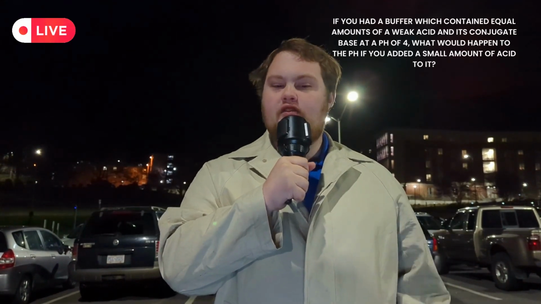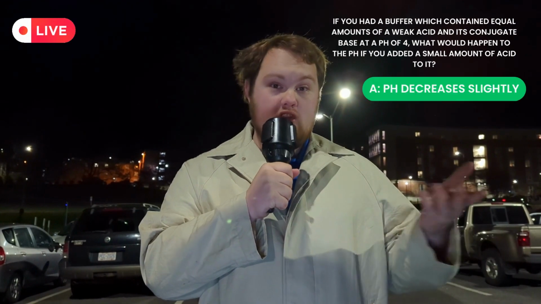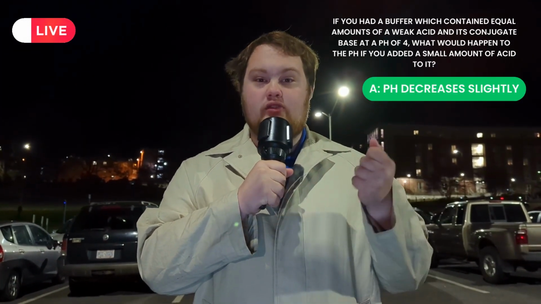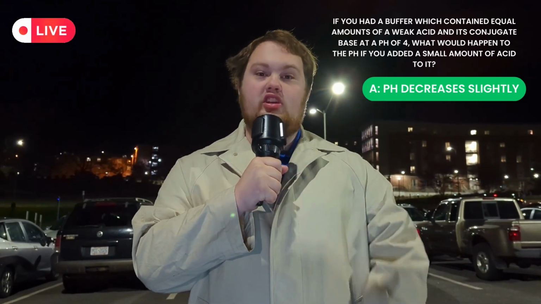Okay, if you added a small amount of acid to this buffer, then the pH would decrease, but not as much as it normally would, remember, because the buffer is resisting this change when it reacts with this acid and conjugate base.